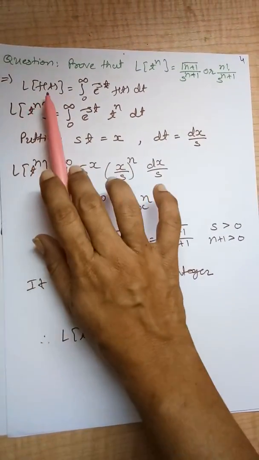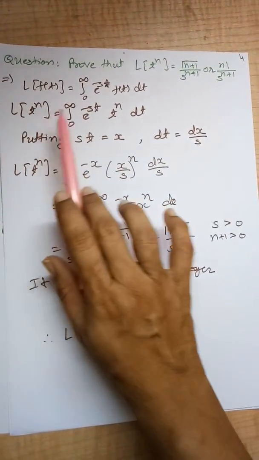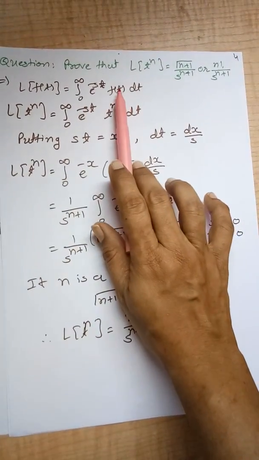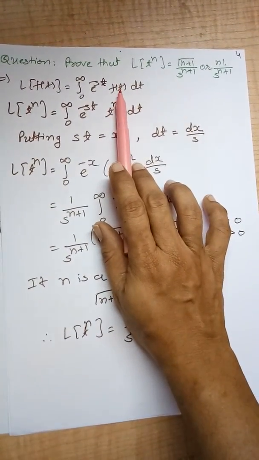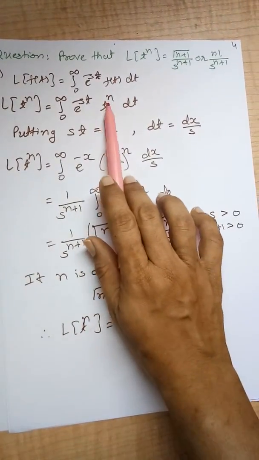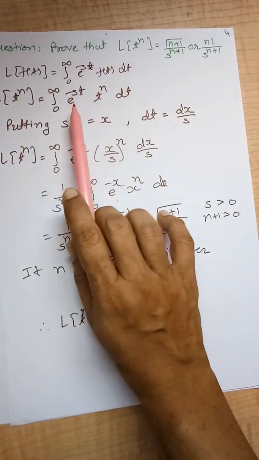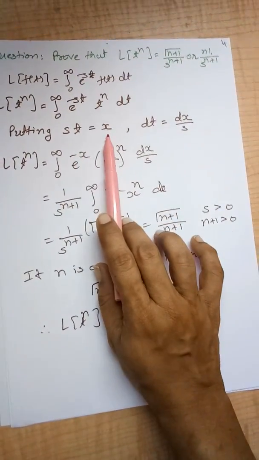When we apply t raised to n in place of the function of t, we get the integral from 0 to infinity of e raised to minus st, and in place of f of t we write t raised to n, dt. Students, here we assume that st is equal to x.